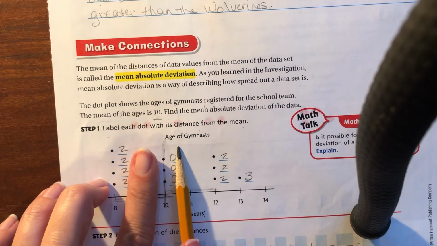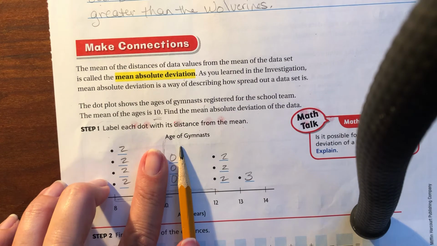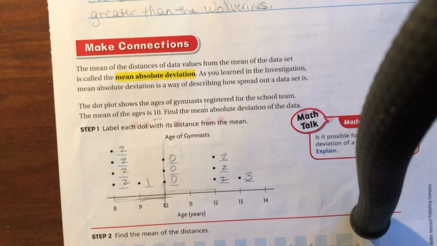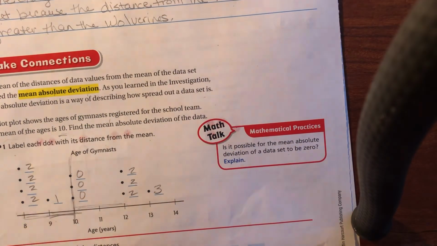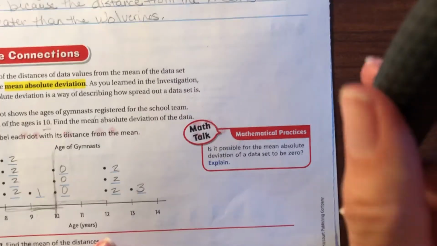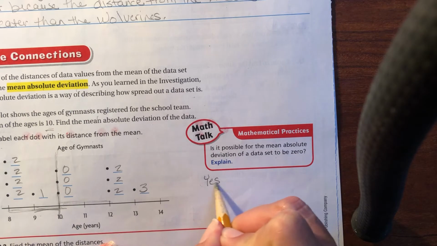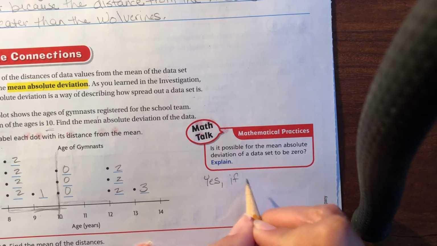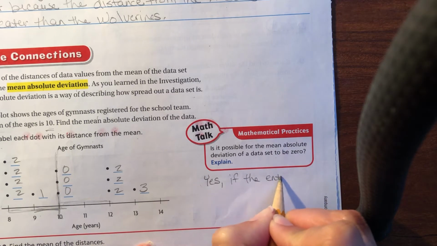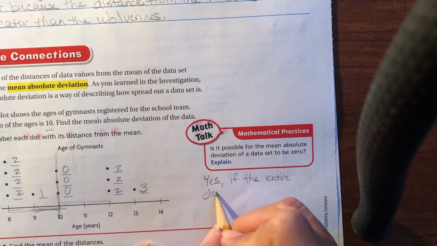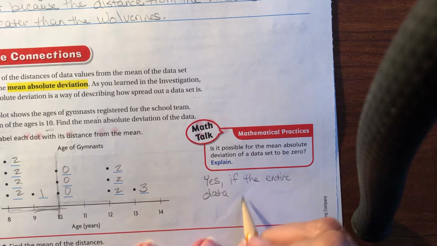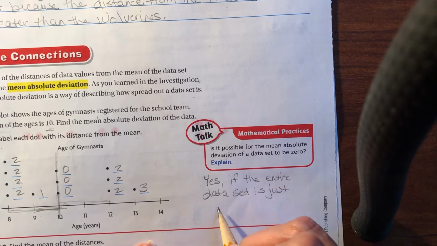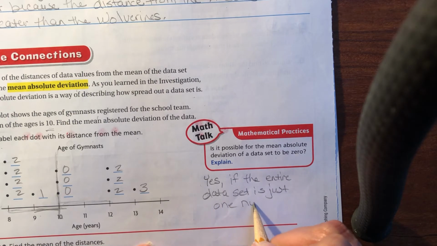It is all right here. It's not spread out. It's all on this line. So it is possible for it to be 0. So the answer is yes, if all the data set is the same number.